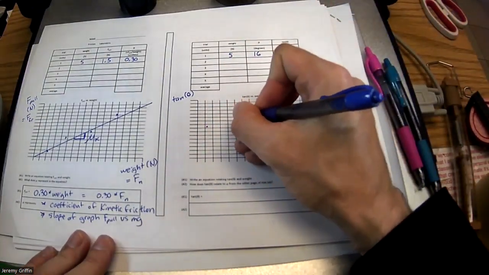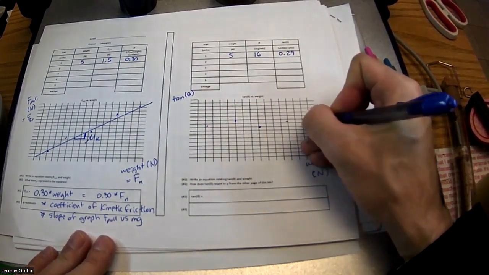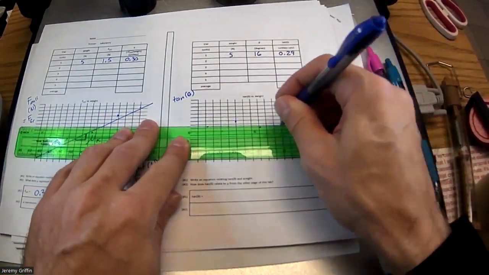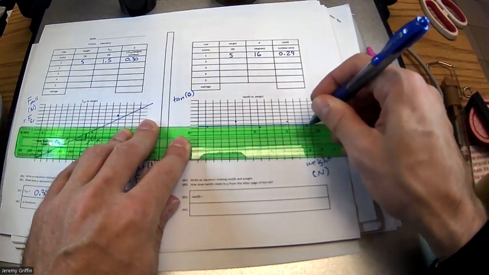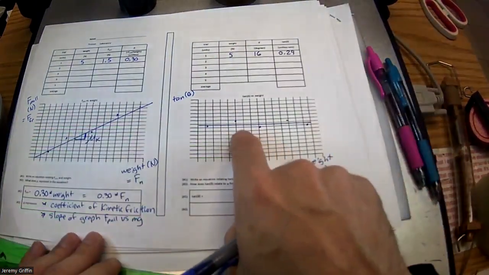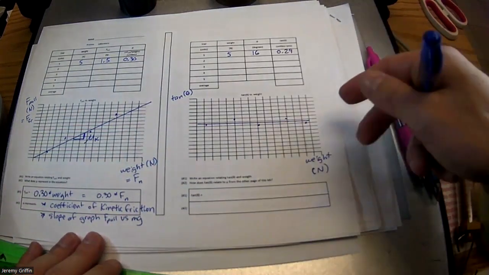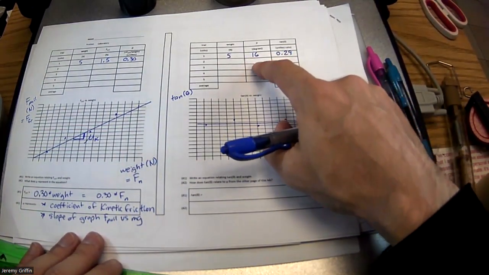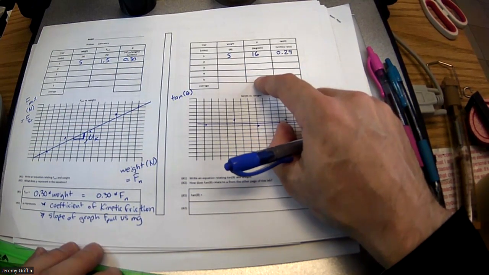Now, for this one, what you should have gotten, and walking around the class some of you guys got this, was pretty much the same tangent of the angle over and over again, regardless of the weight. So you could have big weights, small weights, but you're getting the same tangent theta over and over again. And actually, if that's true, you should have had approximately the same sliding angle regardless of the weight.